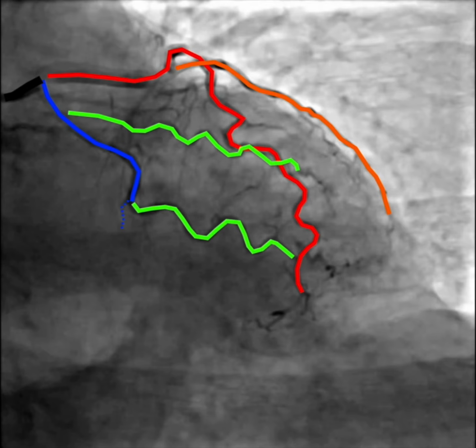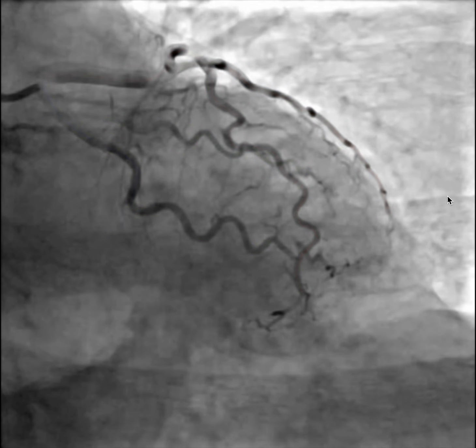Again, left main in black, LAD in red, diagonal in orange, circumflex in blue, and OM in green. And here the little dotted blue portion of the line represents the wispy ghost that's left of the circumflex as it continues past the occlusion. Fading my annotations away, you can see what I'm pointing to and saying this is just a little bit that's left of that vessel.